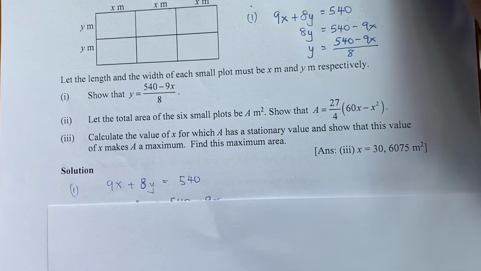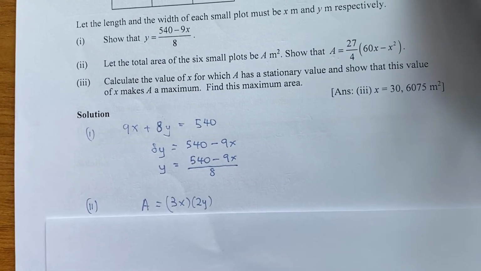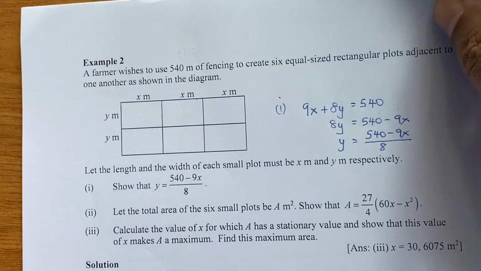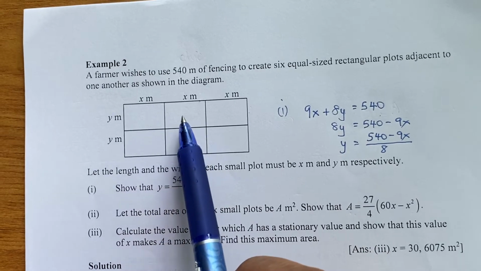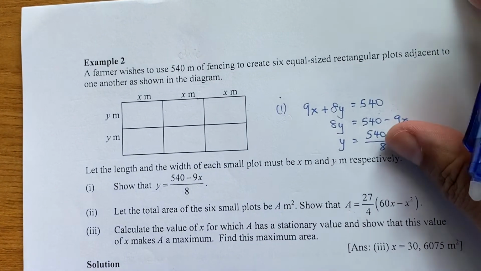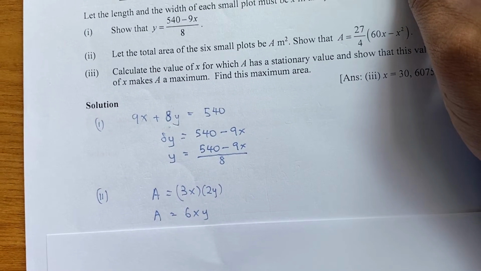We know this, we already got this shown earlier. Now we know that the area must be 3x times 2y, because the 6 plots here are adjacent to one another as shown here. So we are going to get 6xy.